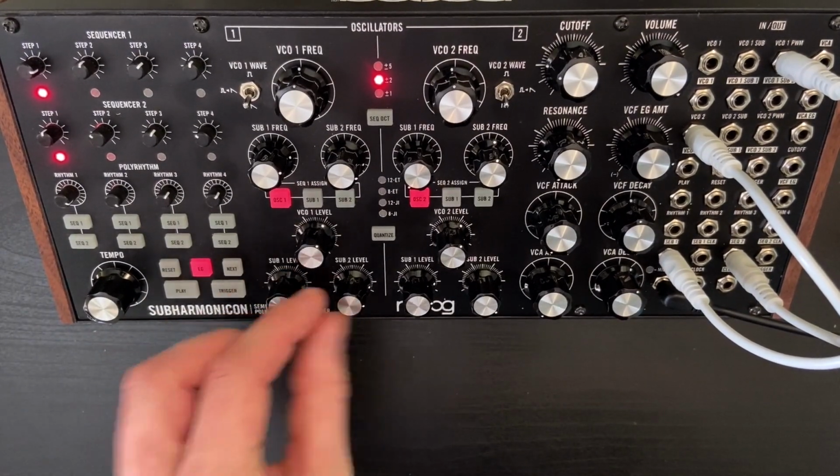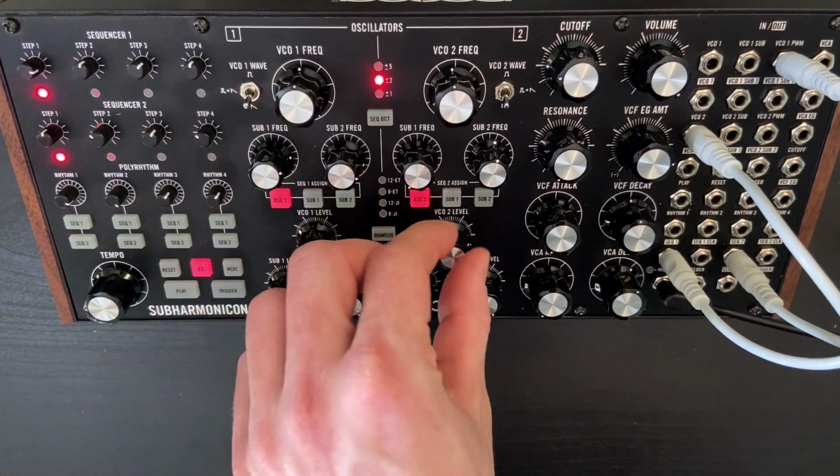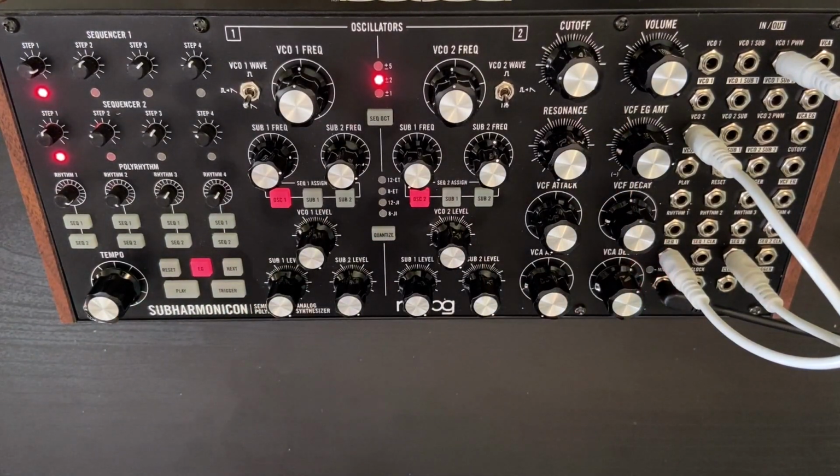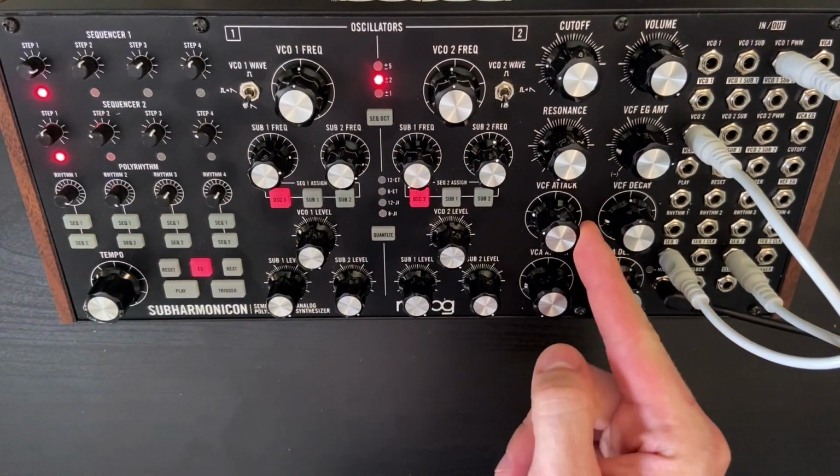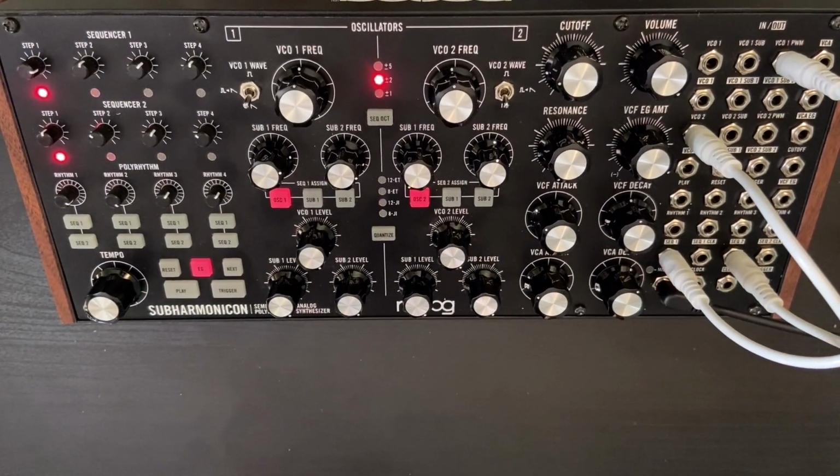We can also raise all the knobs up to overdrive the filter. Let's add some attack and some effects.